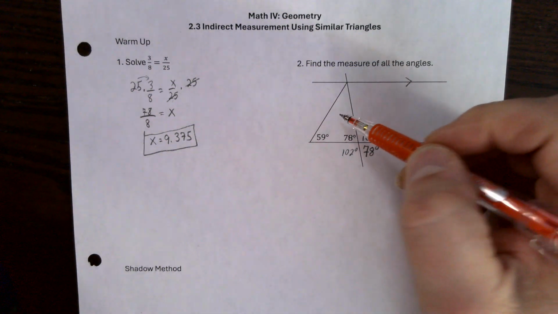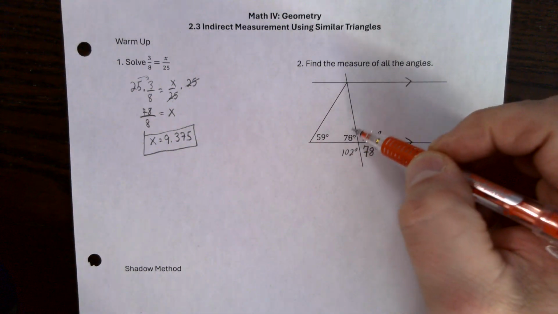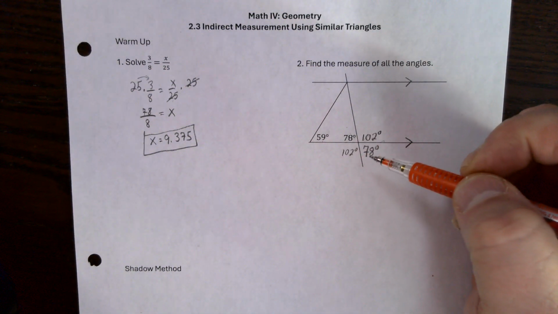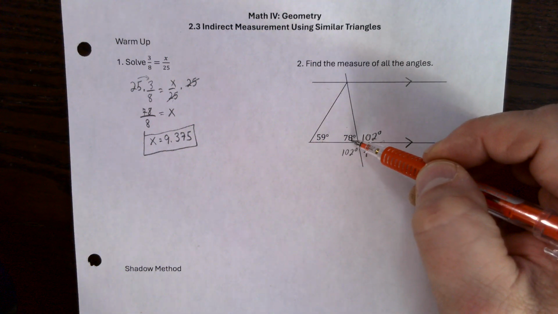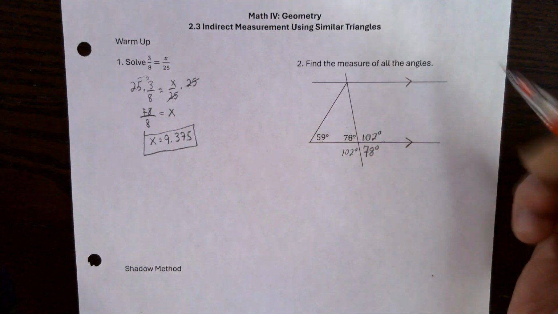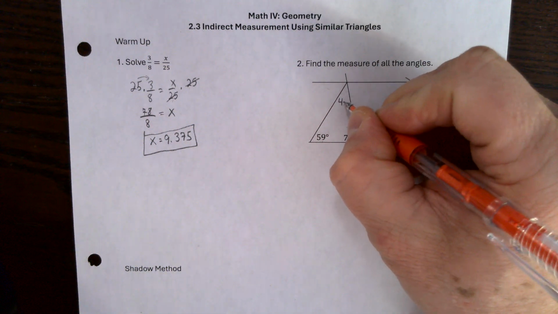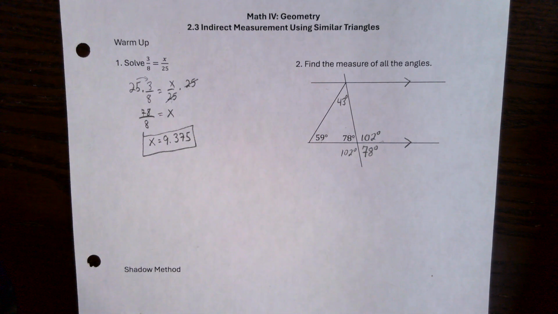If we go into the triangle itself, three angles in a triangle should add up to 180 degrees. So if you take 180 and you subtract 59 and 78 from it, you should have 43 degrees left over. So that is going to be a 43 degree angle.